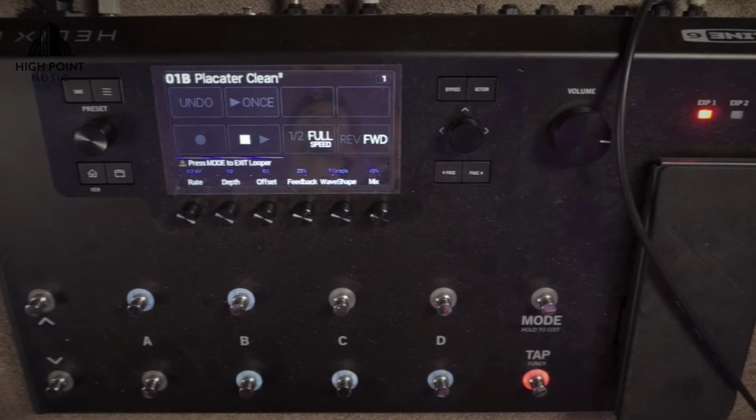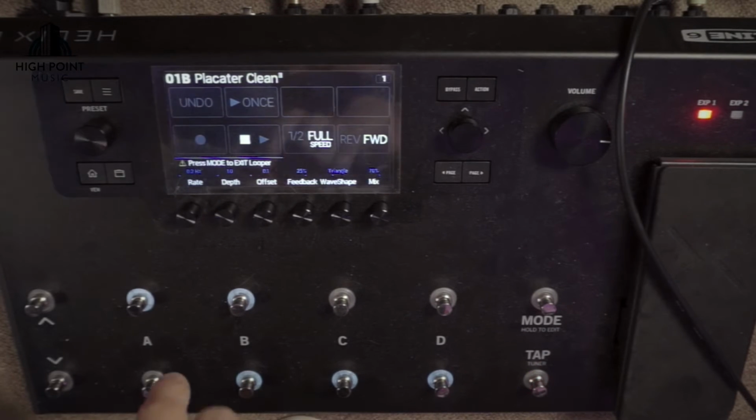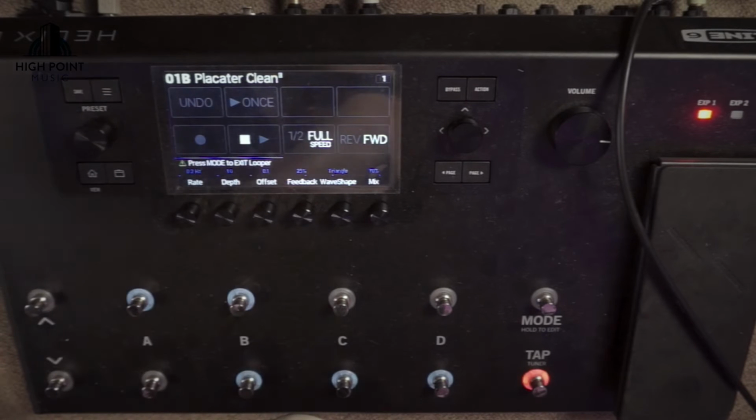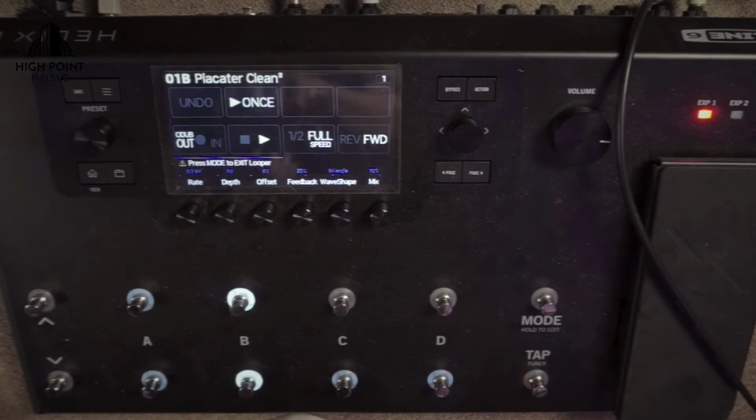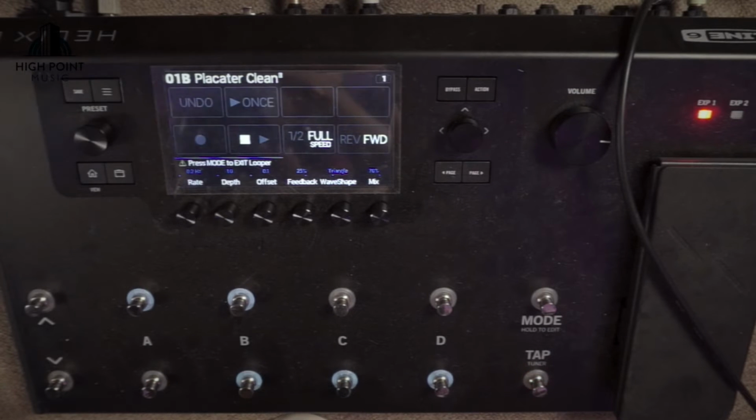Next part of this tutorial, people are going to start looking at the playback function. So if we jump in on the unit here, we can see we've got a play once. With that loop I've just created, I'll show you what happens. If I just push play once, it'll just play through the loop once, nice and simply, and then cut it off.